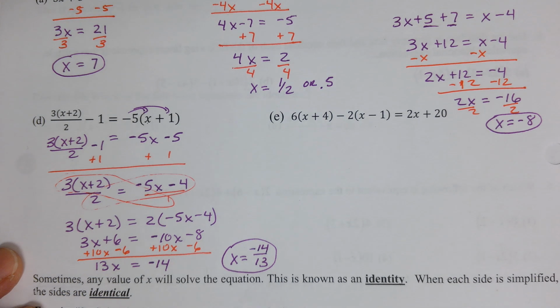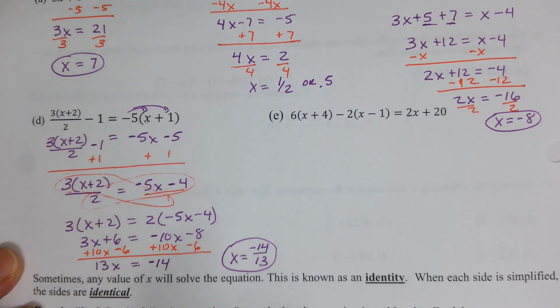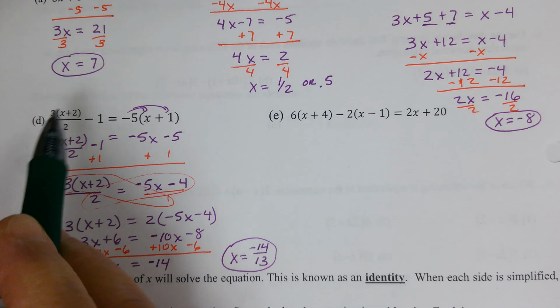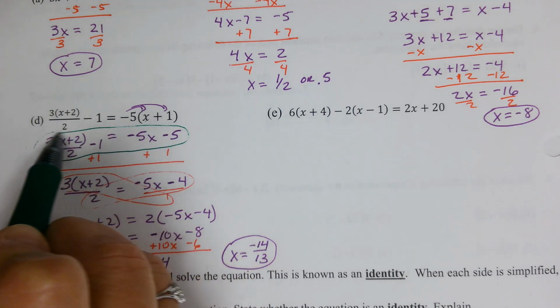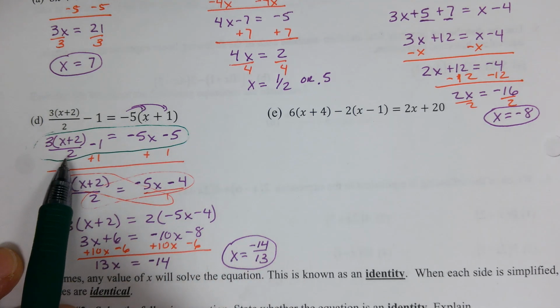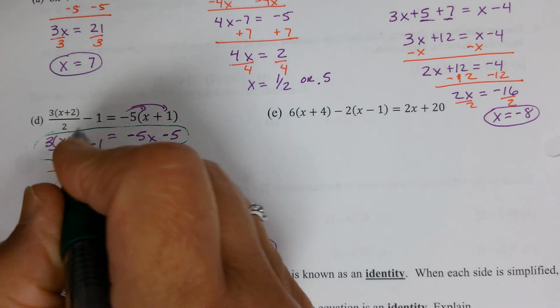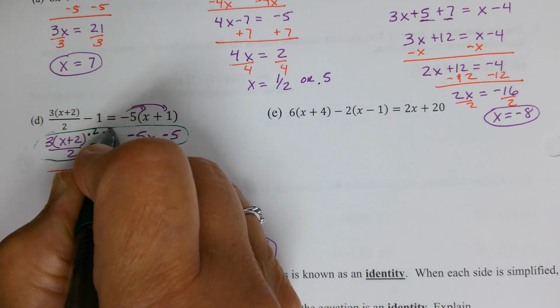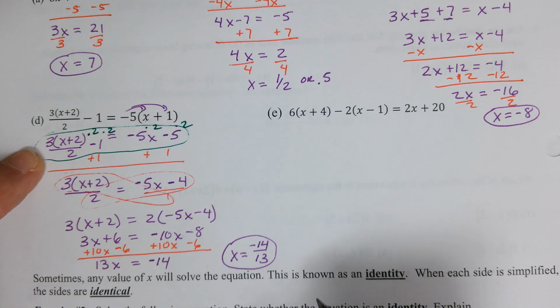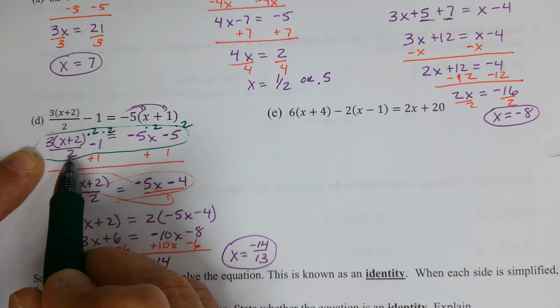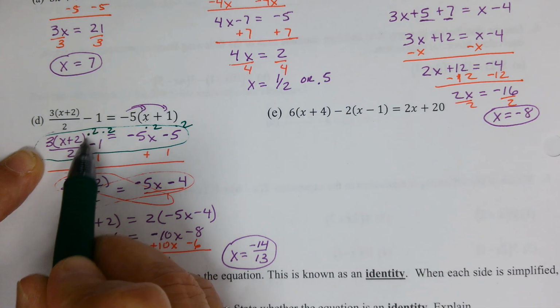Now, I just want to quickly point out there was another way of doing this. At this point right here, to get rid of this 2, I could have multiplied every single term by 2. And in doing so, these 2s in the denominator would divide out.